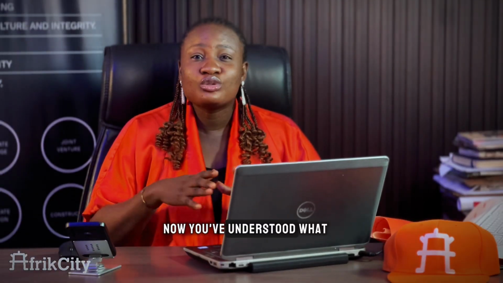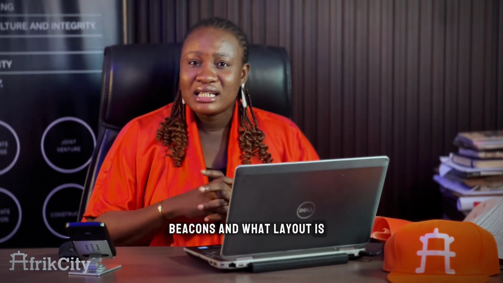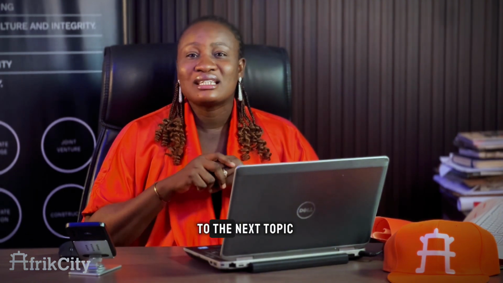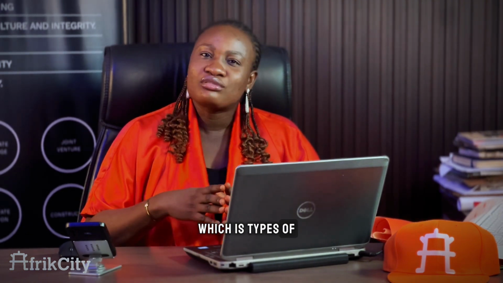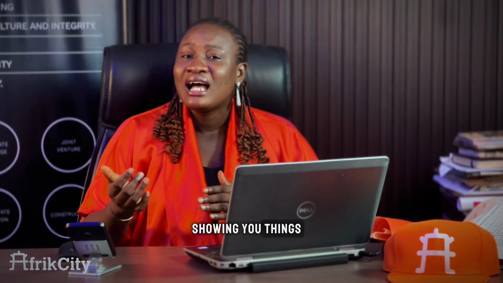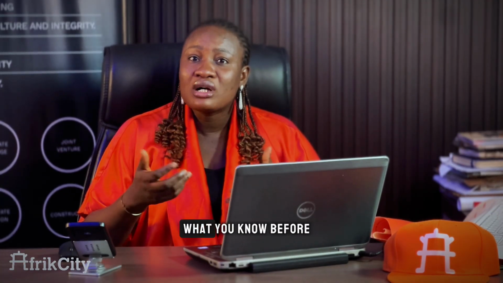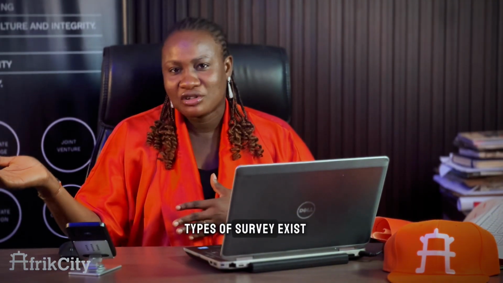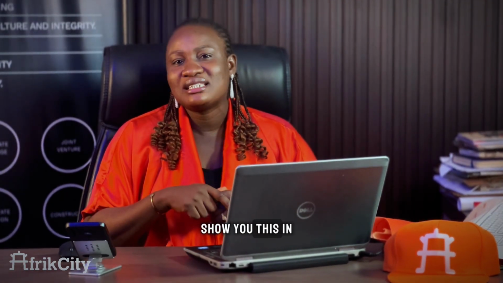Now, you've understood what beacons and what layout is. I hope you really understand this. And we are going to be moving to the next topic, which is types of survey. There are some surveys you will see. They are going to be showing you things that are different from what you know before. This is because you do not know that other types of survey exist. So I'm going to show you this in the next class.